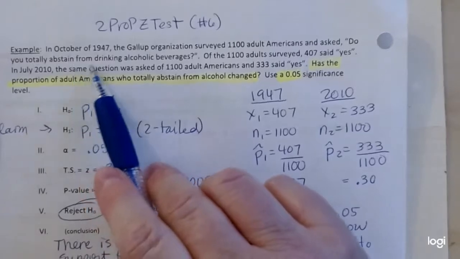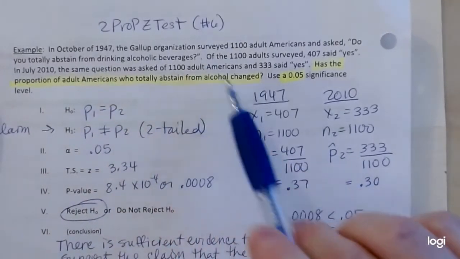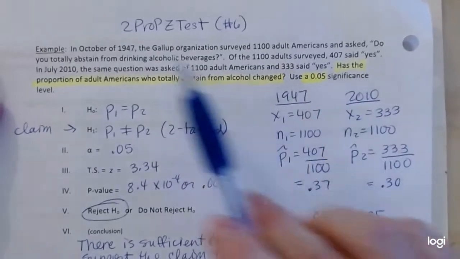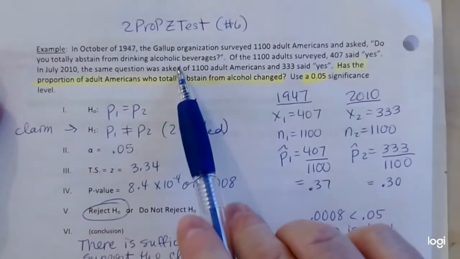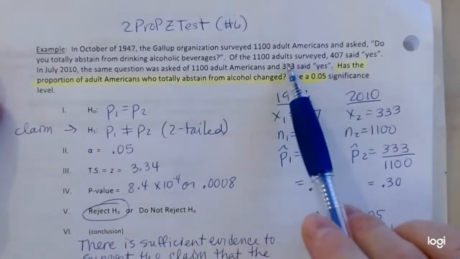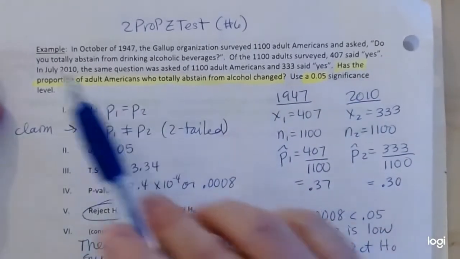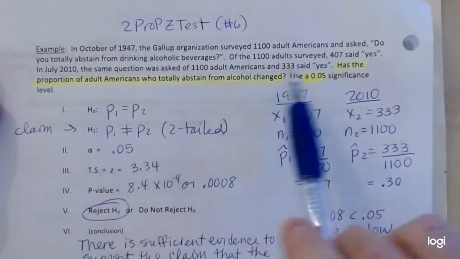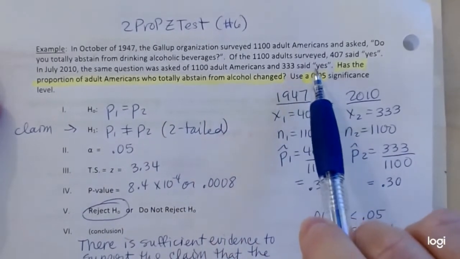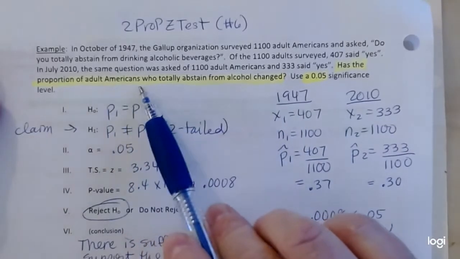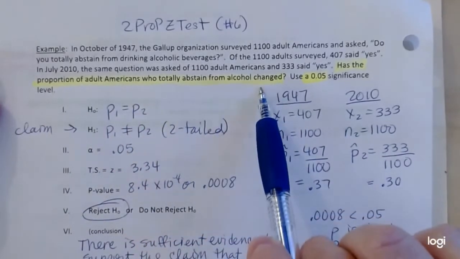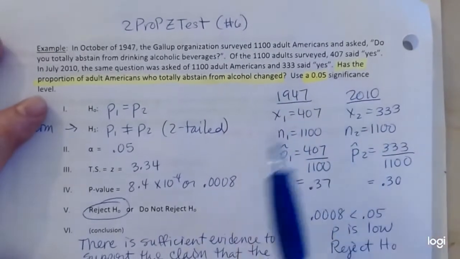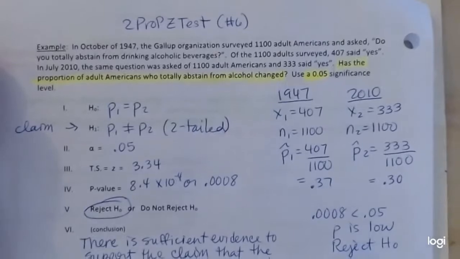For an example, in October of 1947, the Gallup organization surveyed 1,100 adult Americans and asked, do you totally abstain from drinking alcoholic beverages? Of the 1,100 adults surveyed, 407 said yes. In July of 2010, the same question was asked of 1,100 adult Americans, and 333 said yes. Has the proportion of adult Americans who totally abstain from alcohol changed? Use 0.05 significance level. So that is our alpha.